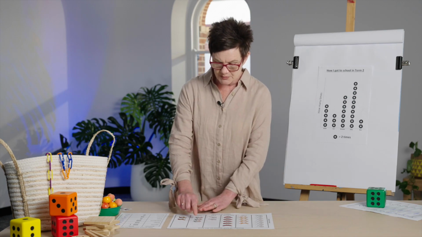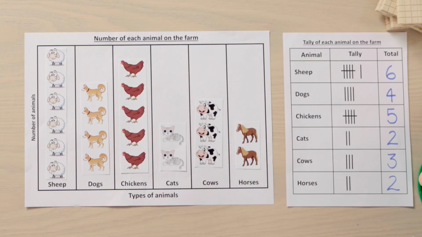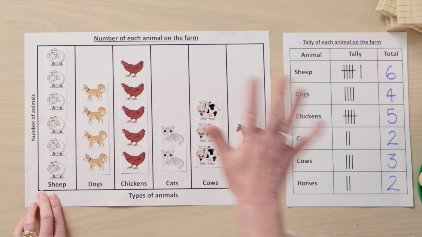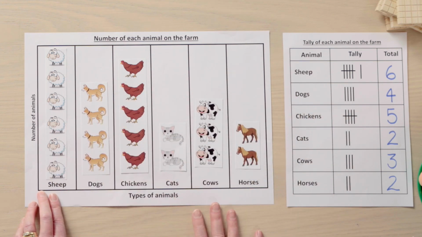Each one of these pictures is a quantity of 1. Okay, so let's read some of the data from our pictograph. Which animal does Sam have the most of? Correct, sheep. And we can see that. It's a very visual way of looking at data, isn't it?